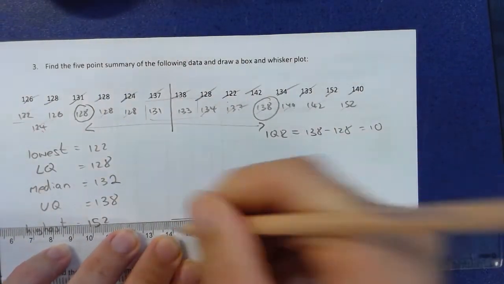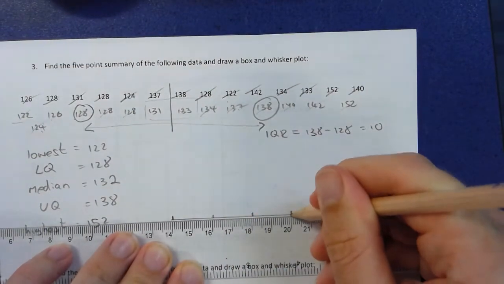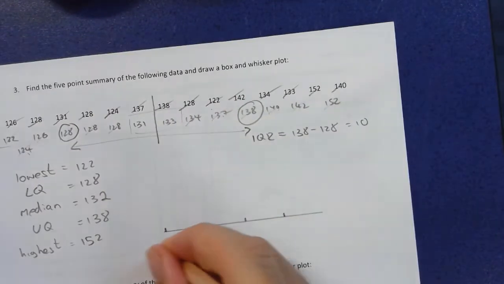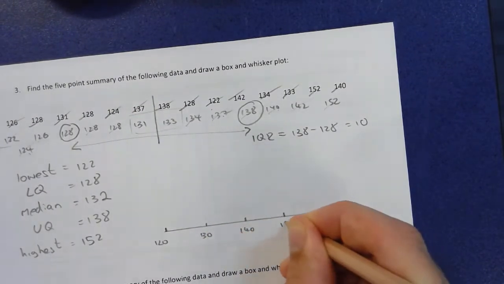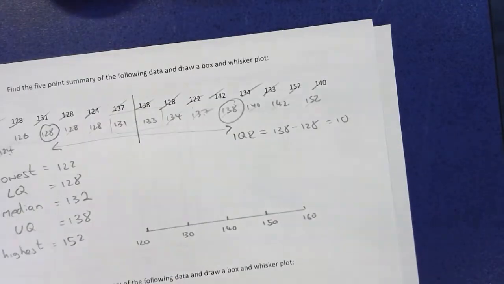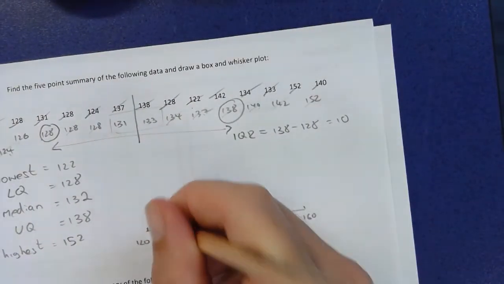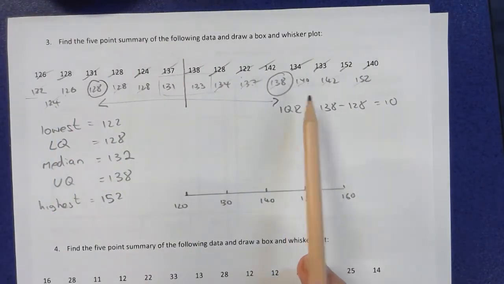Now to draw your box and whisker plot, we need to go from 120, 130, 140, 150. So I'm going to go here. Now, with a box and whisker plot, and we'll go up to 160, you don't have to do the axis and make sure it's absolutely perfect because you can write the number above it. And you do that when you've got large numbers like this one.